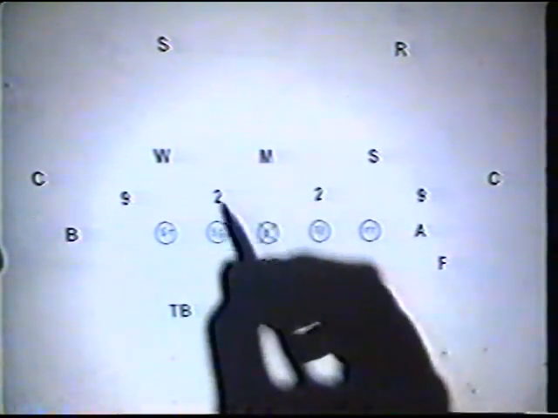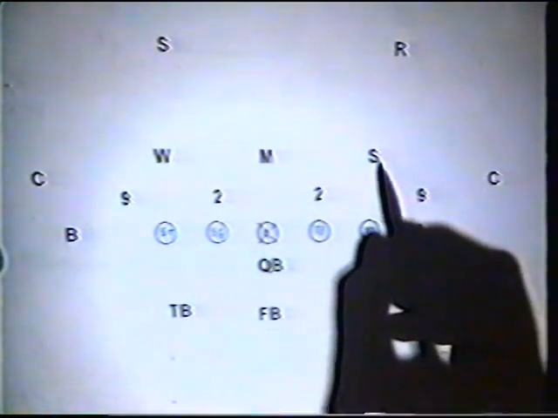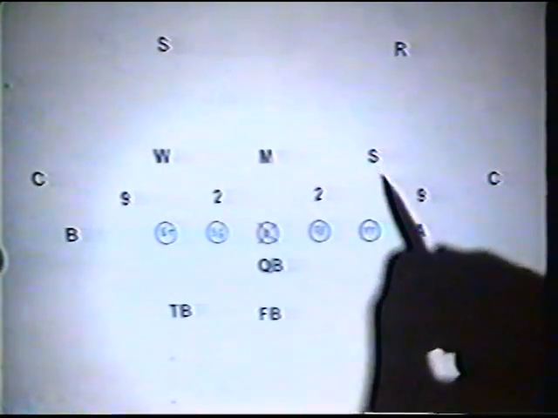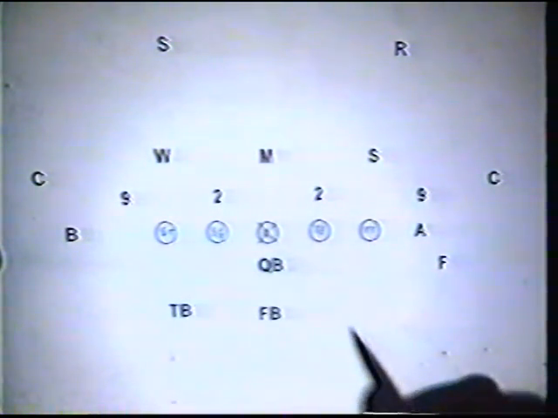And then the 2 techniques, obviously, are the defensive tackles. Sam is usually the strong side linebacker. That's what the S is, and Willie is the weak side linebacker, and Mike is the middle linebacker, in a 4-3 look.